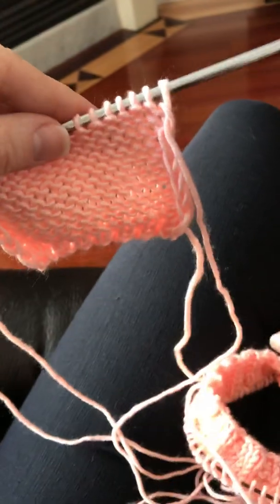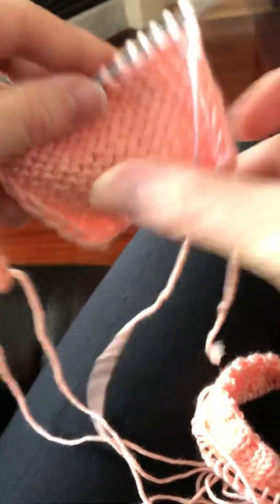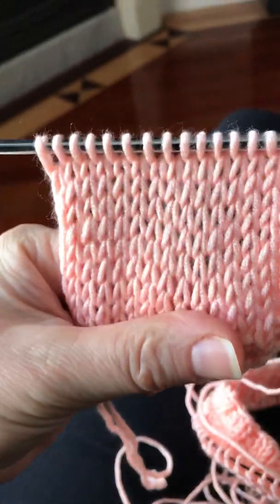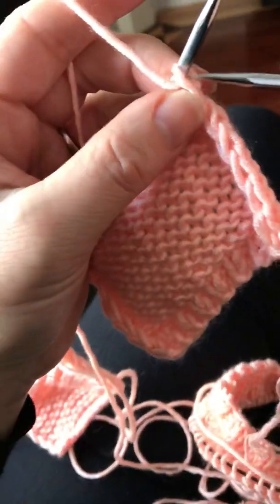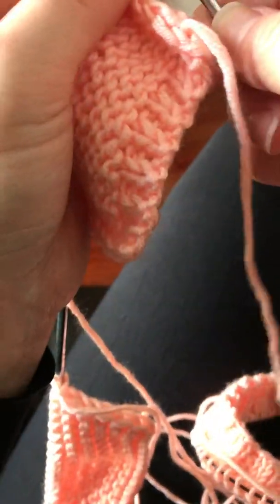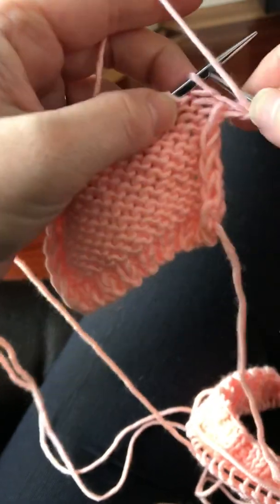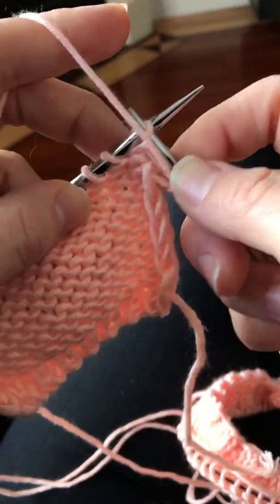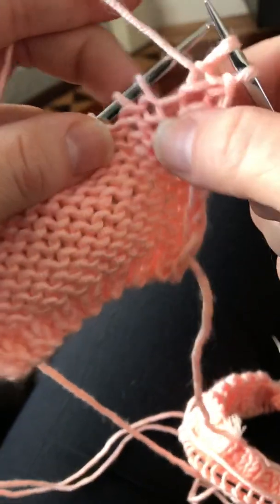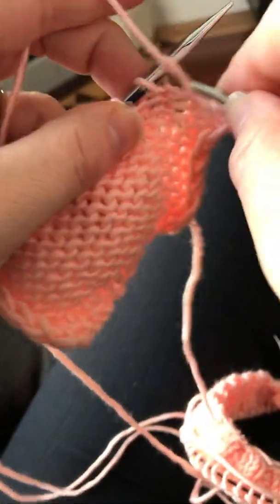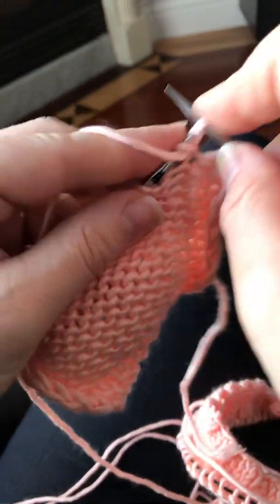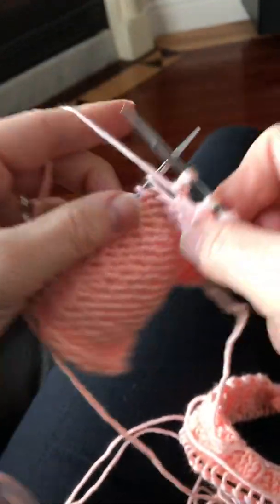So this is purl, and one side is knit, one side is purl. So I'm going to show you that. You see, this is the front leg, and still we have to make it straight. So front leg, just front leg, just front leg.